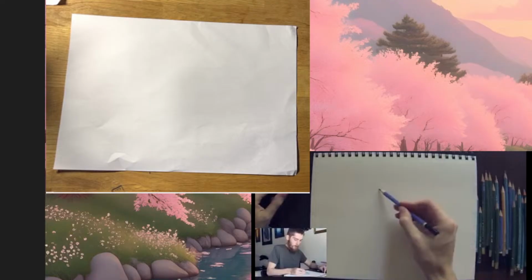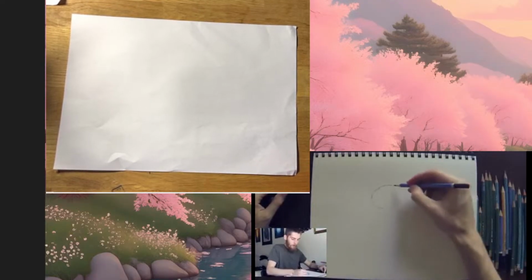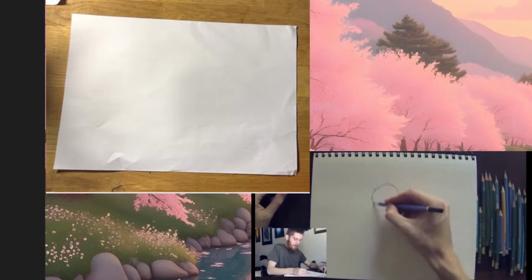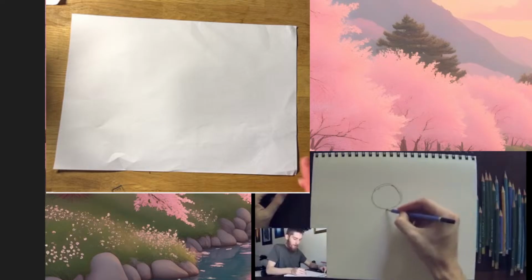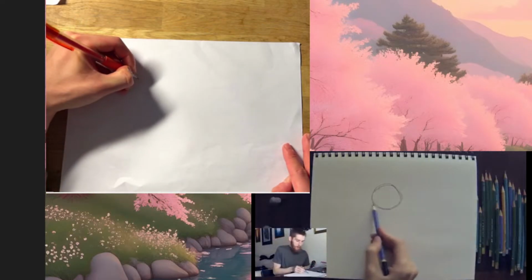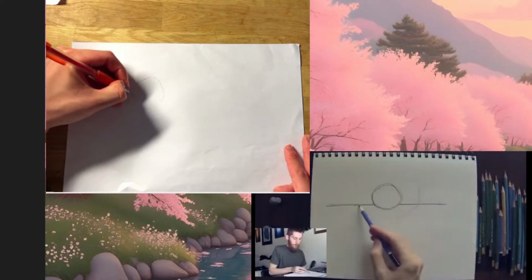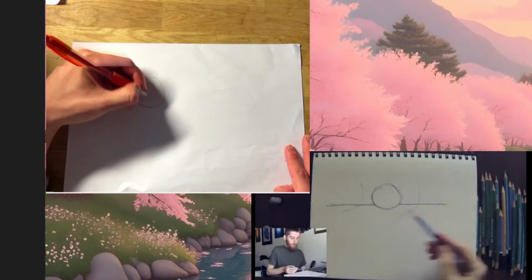So if we have a sphere, which is actually a ball, like a tennis ball, real quick, real rough tennis ball here. Okay, so let's draw a ball. And that's sitting on something. So you make it a little more 3D.